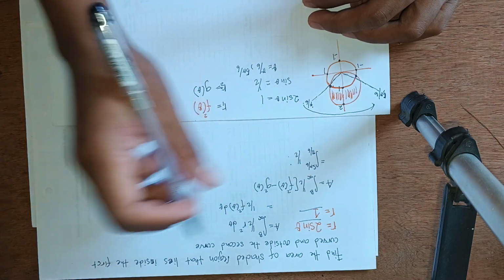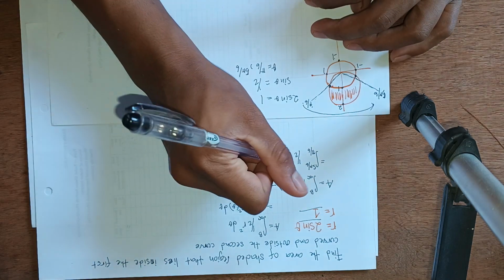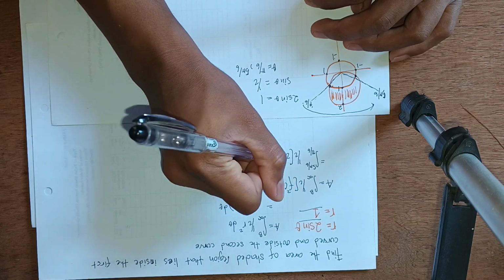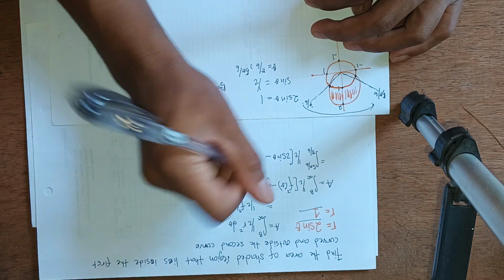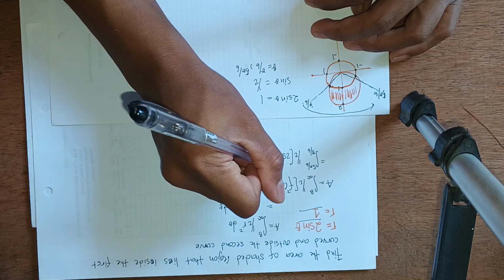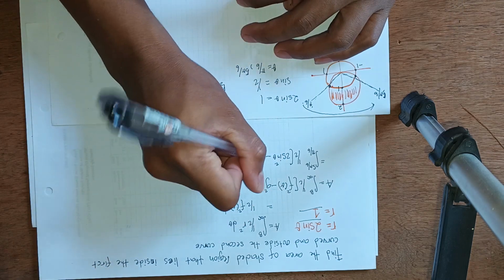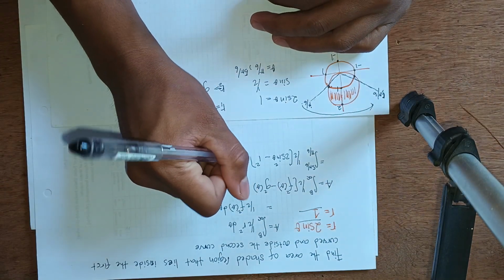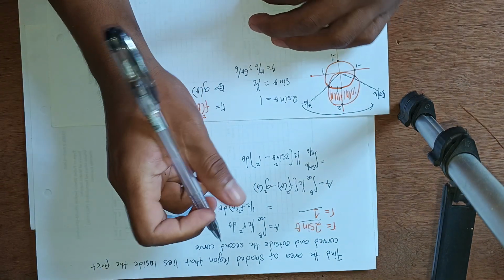Here f is 2 sine theta, so we have 2 sine theta squared minus 1 squared d theta.